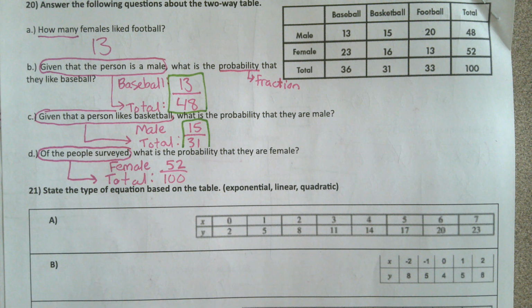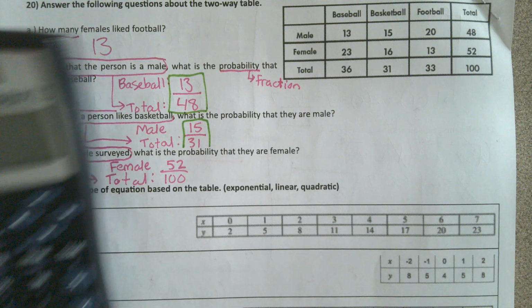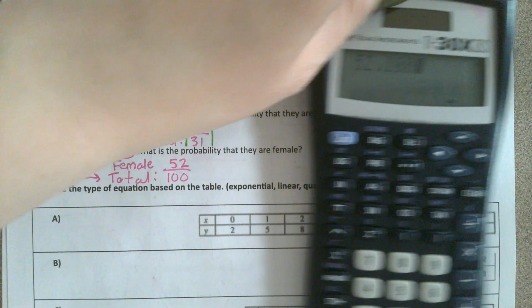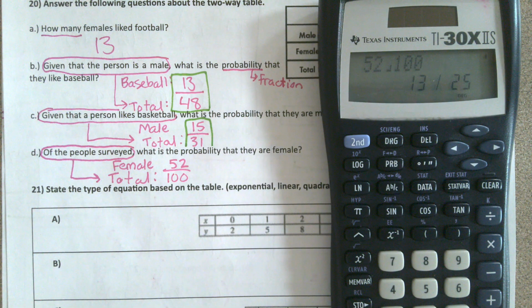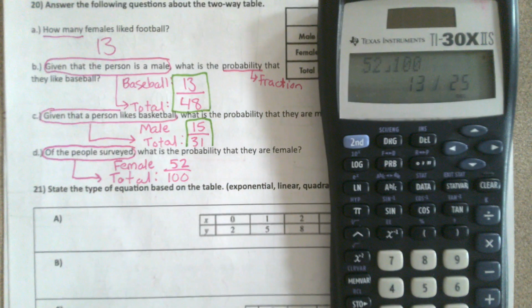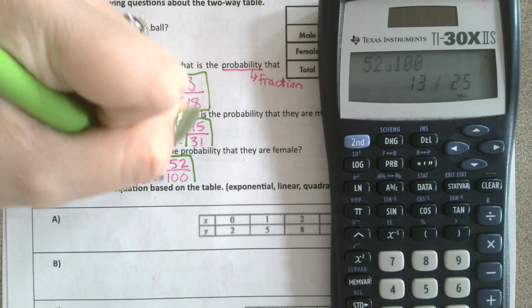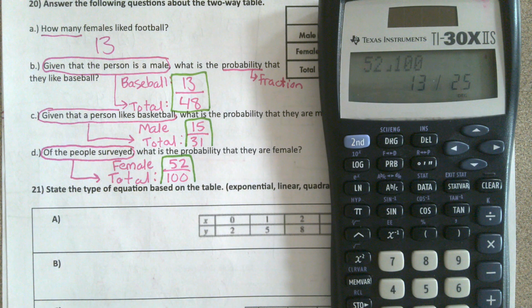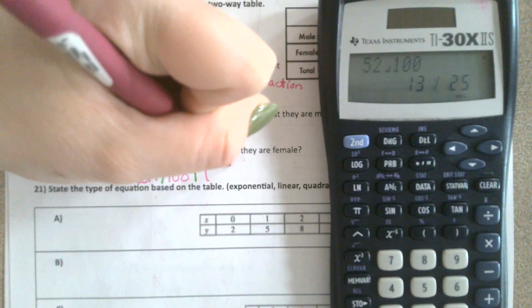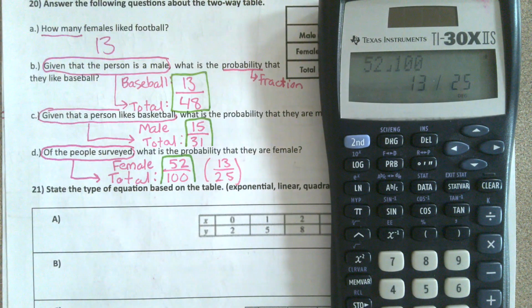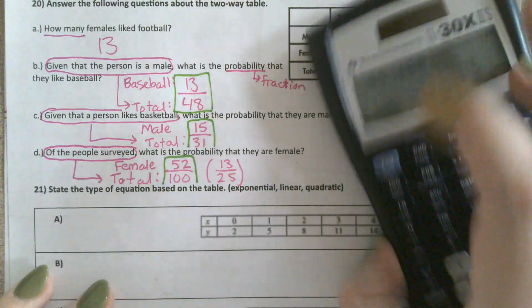Typed in the wrong thing, give me a sec. Oh, it simplifies even further. 13 out of 25. So you can leave the 52 out of 100, or you can write 13 out of 25 and still be correct. All right.